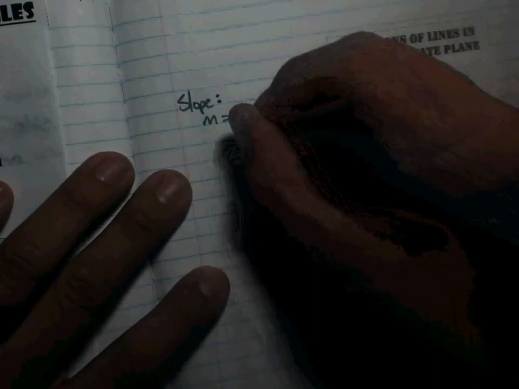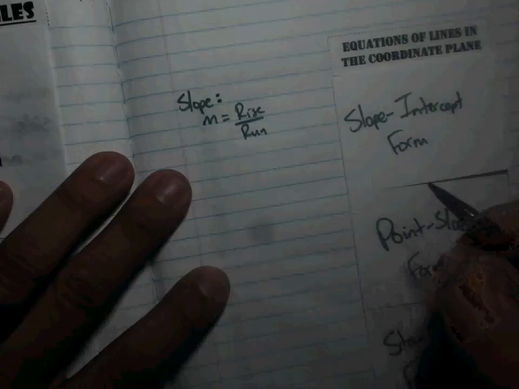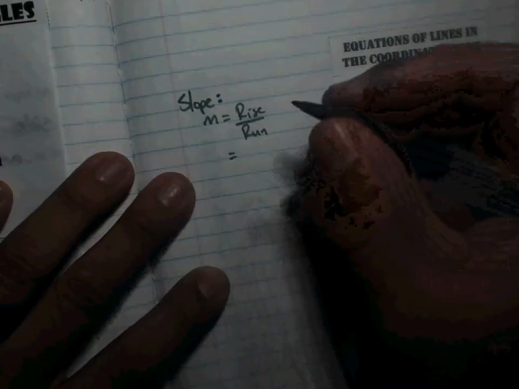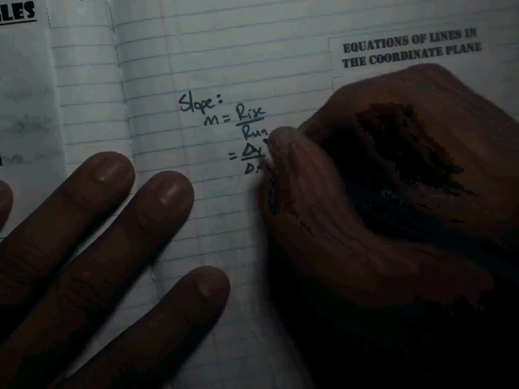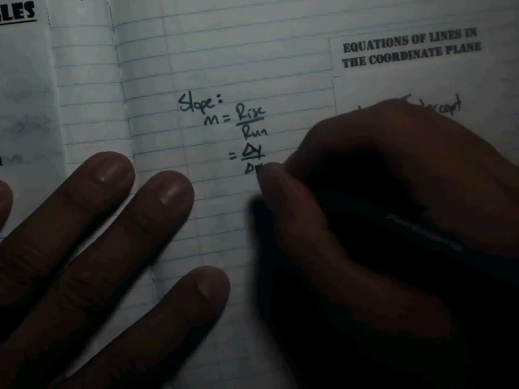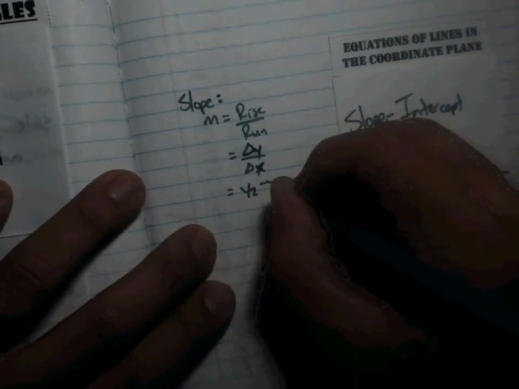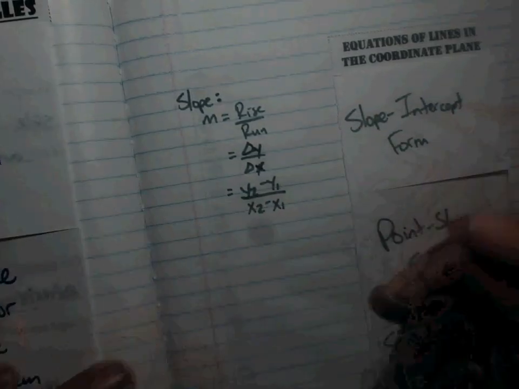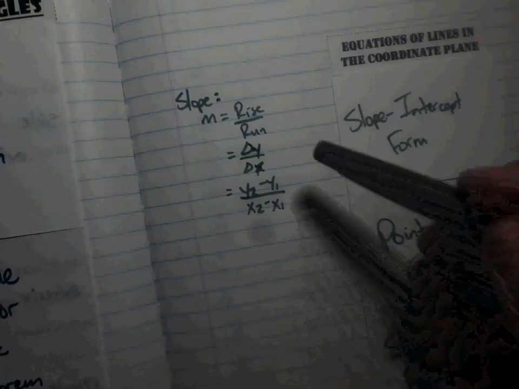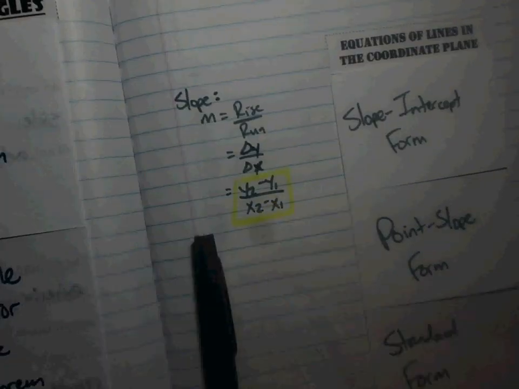To find slope, remember it's the same as saying rise over run, which really means delta y over delta x. I know you've seen this before. But the equation that we're going to use, and it's going to be super helpful for us, is y2 minus y1 divided by x2 minus x1. So yes, rise over run: y2 minus y1 over x2 minus x1. Something to look out for.